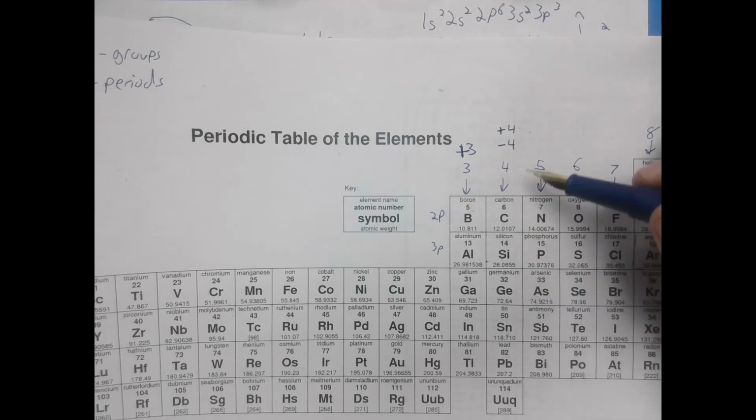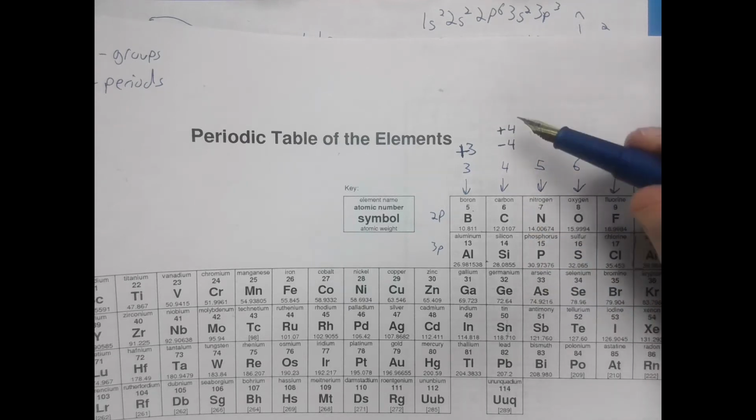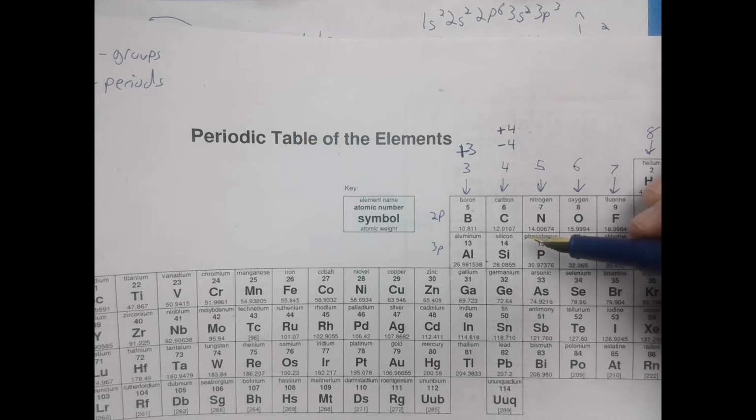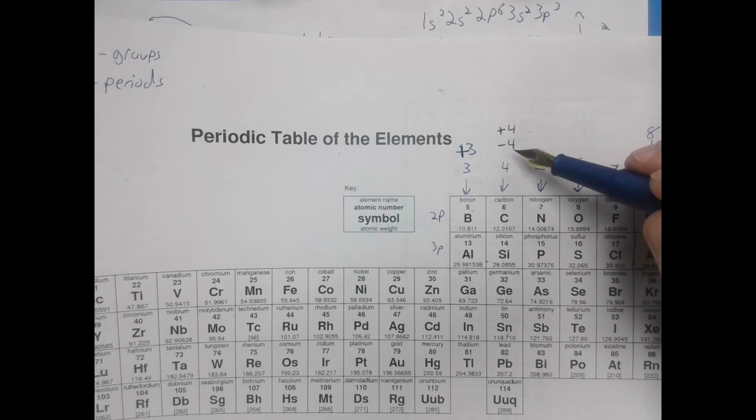These usually don't become ions. They're actually stable. They're perfectly in the middle, so they can go either way to become more stable. Losing 4 takes about the same amount of energy as gaining 4.